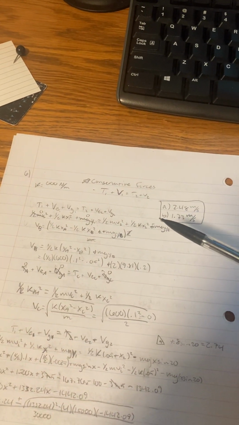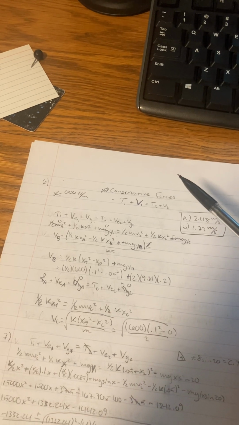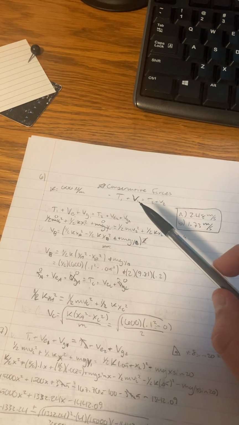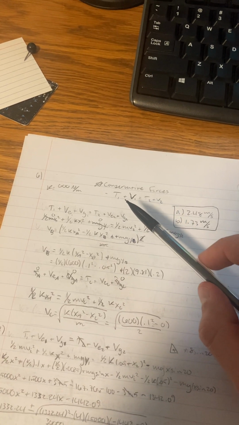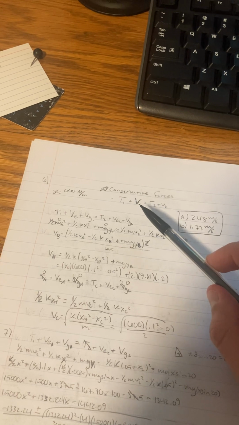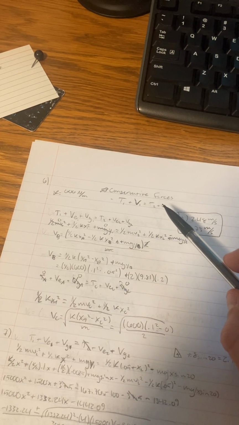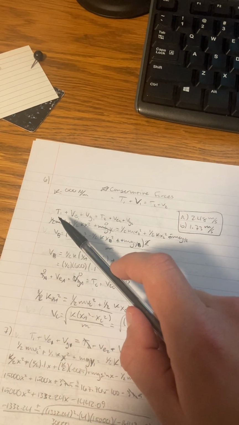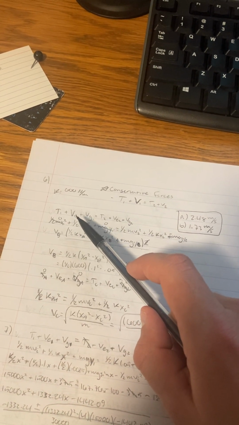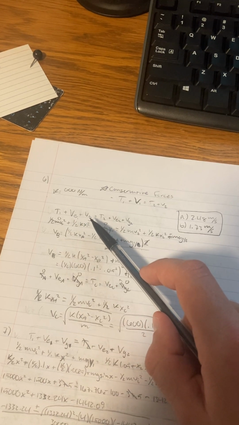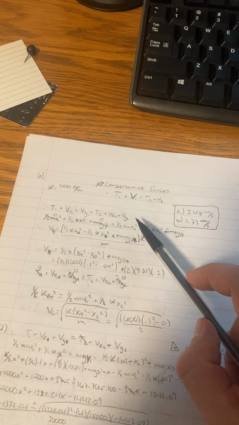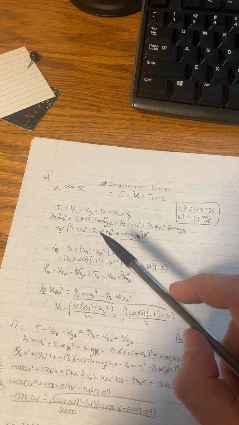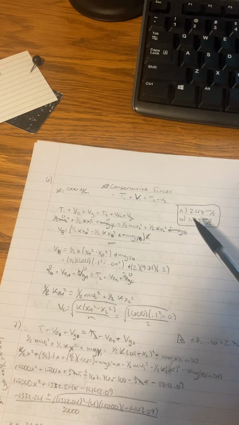Number six. So this one was dealing with conservative forces, which I wrote up here. That was to help me understand exactly what kind of equations I'm using. Here I have initial kinetic energy plus initial potential is equal to final kinetic energy plus final potential. Down here I broke it up a little bit more. I have initial kinetic energy plus elastic potential energy plus gravitational potential energy, and then the same thing for final on both of those. Using this equation, I was able to plug in different variables, solve for different things, and I got my answers up here.